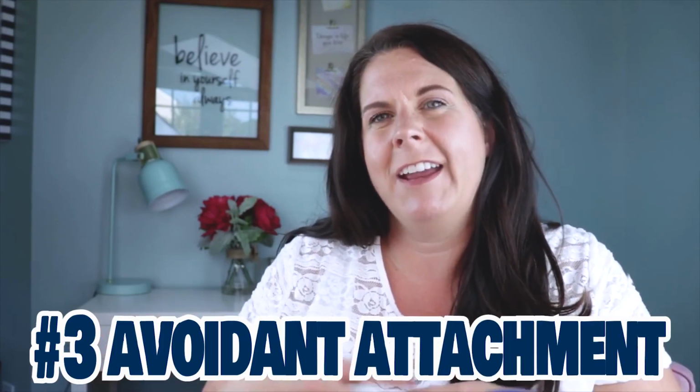Now, the third attachment style is one that's called avoidant, or you might hear it called anxious avoidant or insecure avoidant. It's a different term for it. But an avoidant attachment style seems like it's more way down here on the continuum. It's sort of opposite of that anxious attachment style. And some research out there says that children that have an avoidant attachment style also grow up in a household where they felt like they couldn't necessarily rely on their parents to meet all their needs.